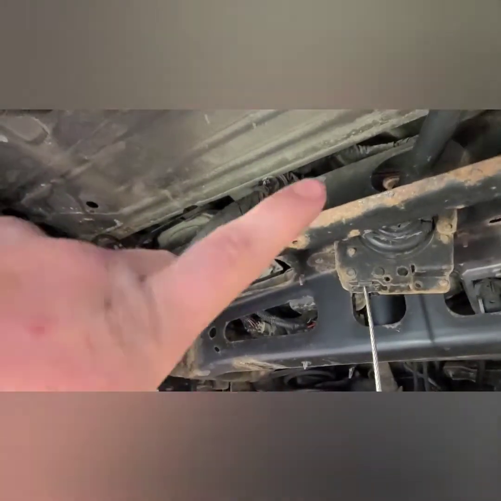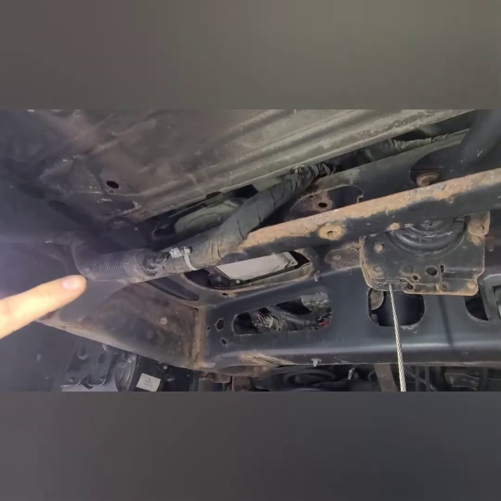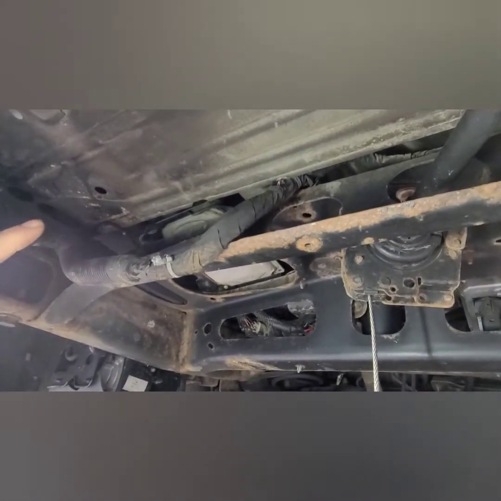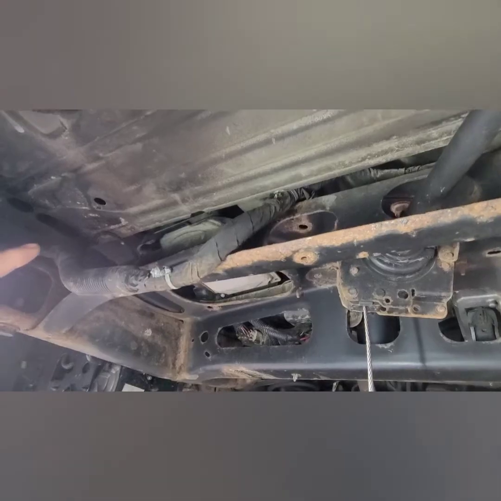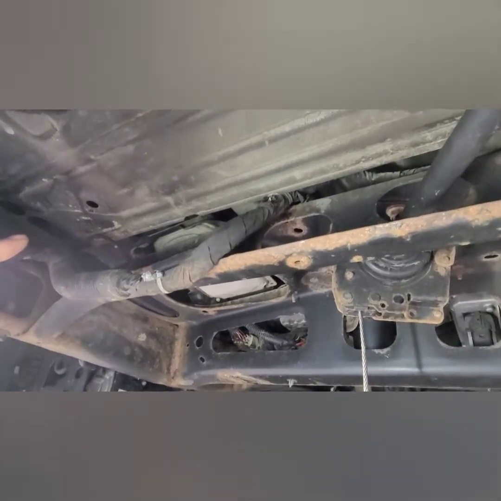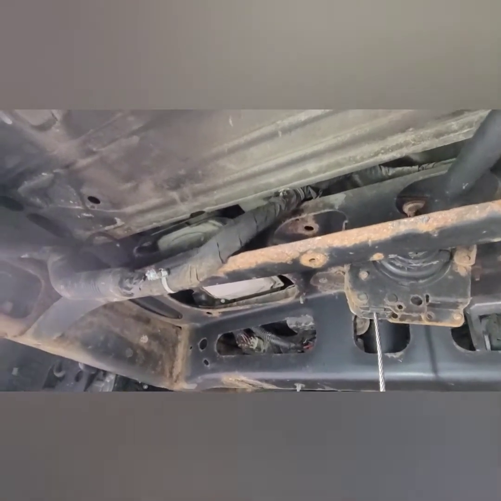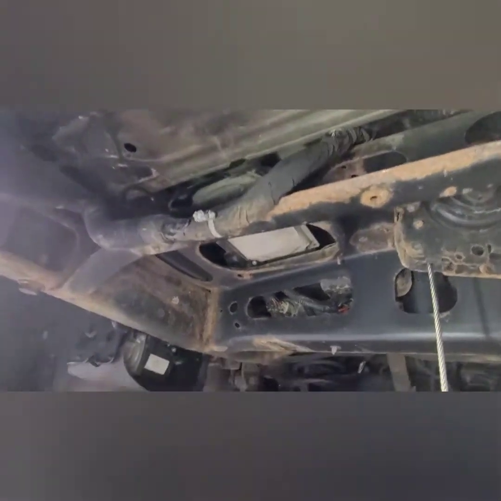So here's a good place to start. Go back there, check for this pinch point in these wires. I guess it's pretty common on these late model GMs, for the Yukons and the Escalades, I'm sure, and the Tahoes. That's a good place to look if you've got suspension issues or anything.